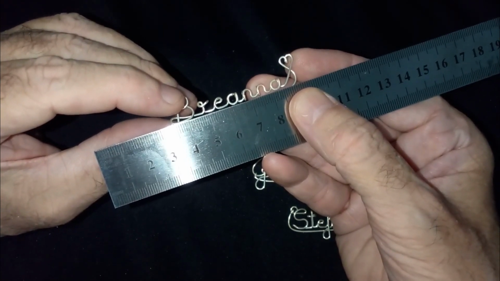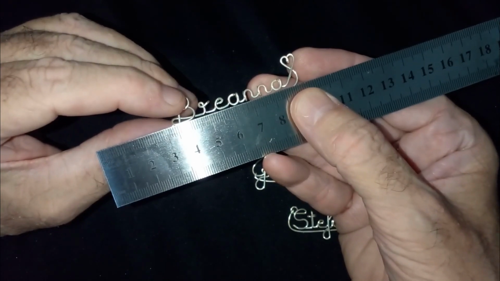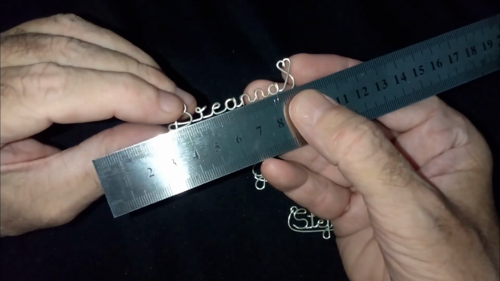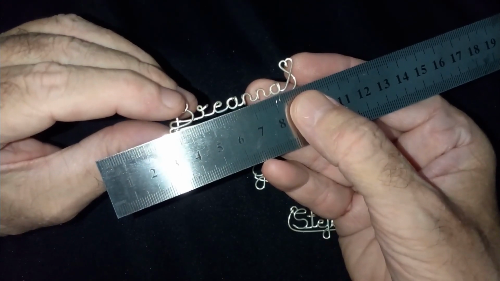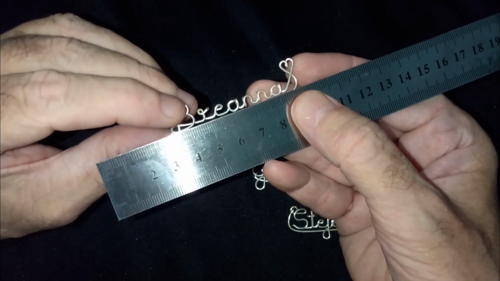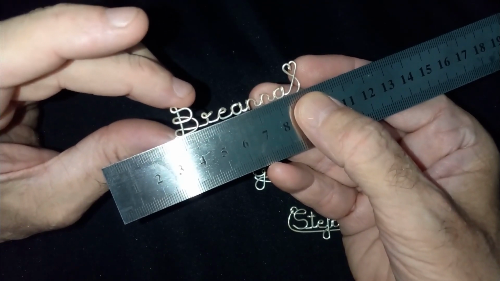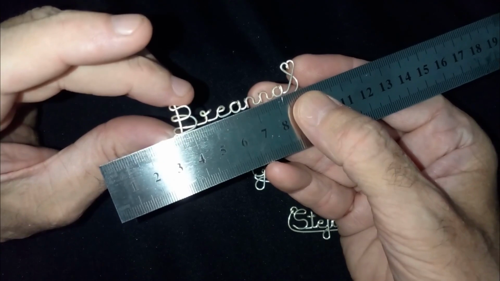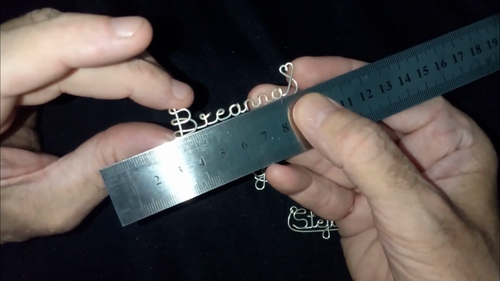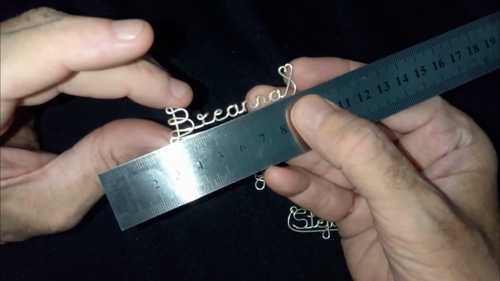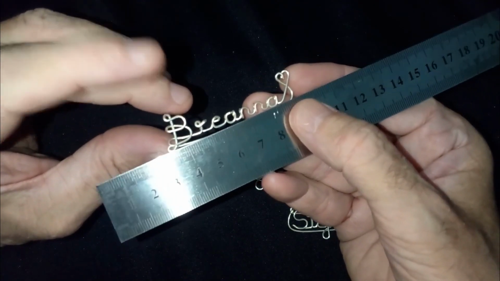Now, the B at the beginning is not quite level. The capital letter at the beginning of a name is a little bit exempt. With that letter you can determine the baseline, but it can be a little bit off, like that B is slightly lower, but that's okay.